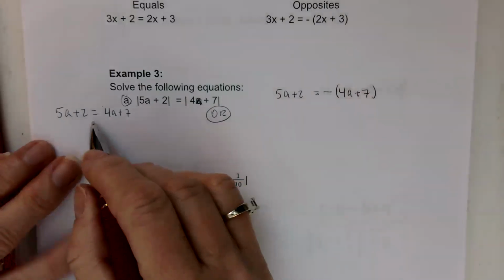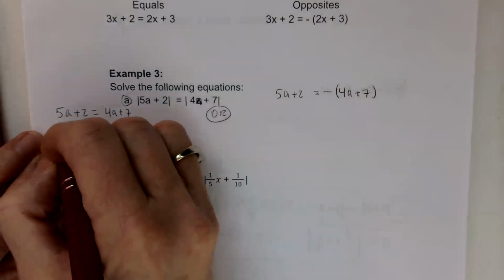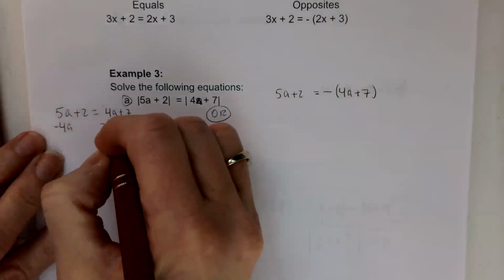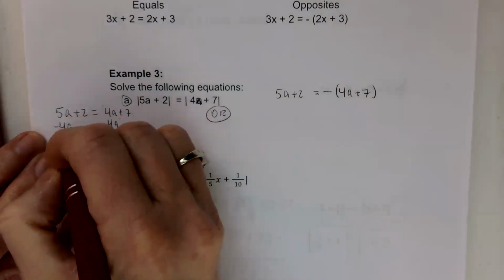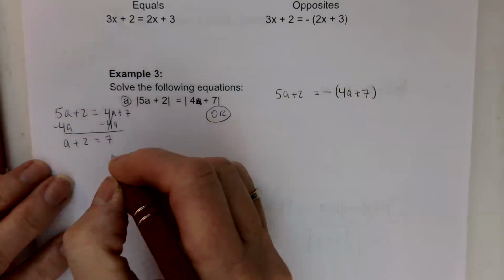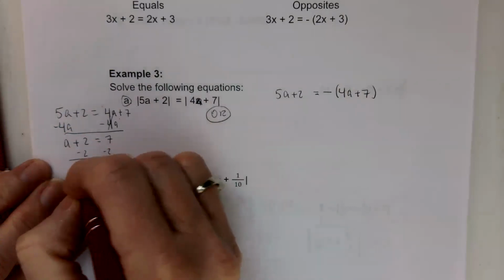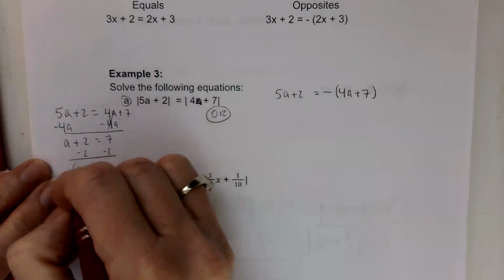So let's do the one where they equal each other. I'm going to move my a's to the left. I'm going to subtract 4a. So I have a plus 2 equals 7. And subtract 2, we have a equals 5.